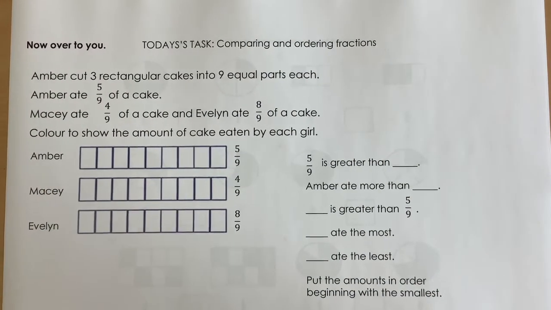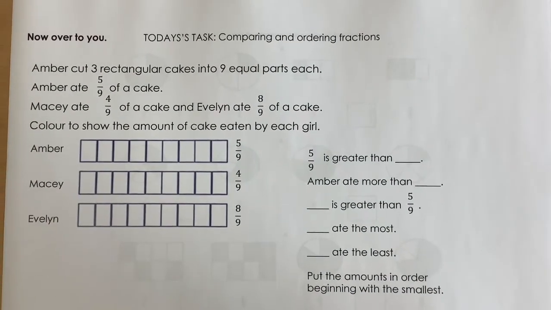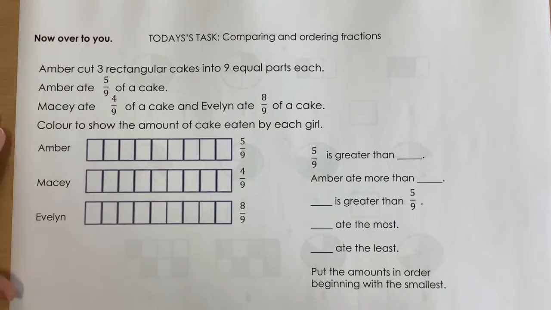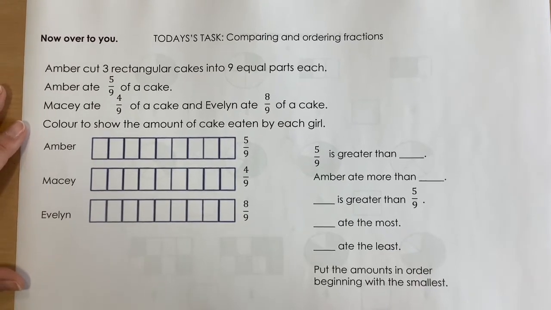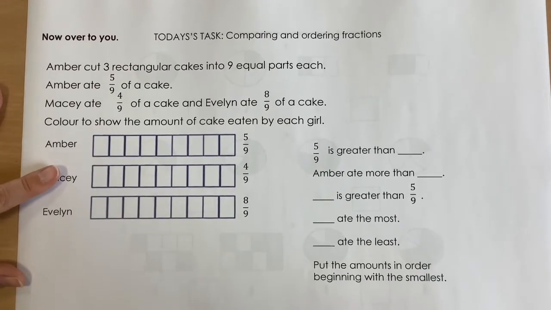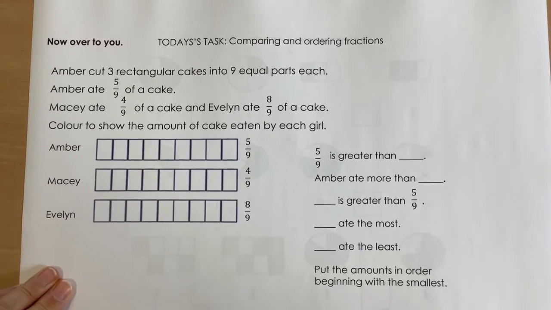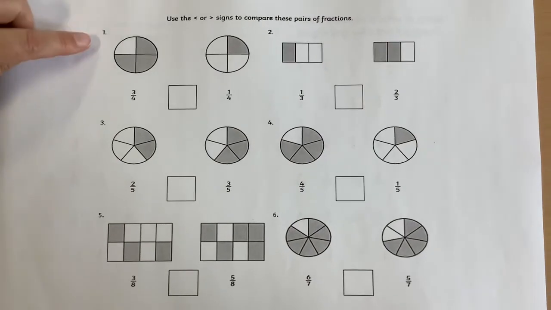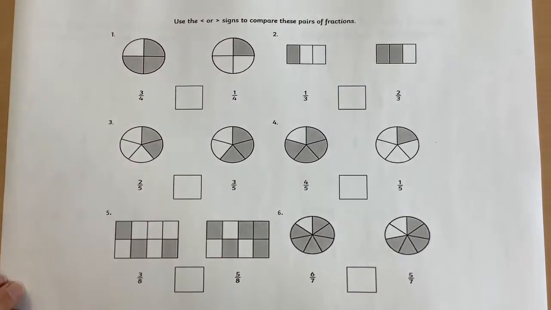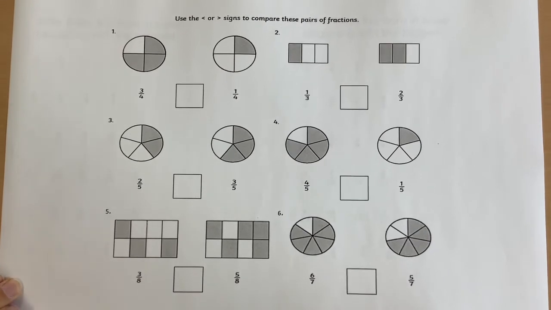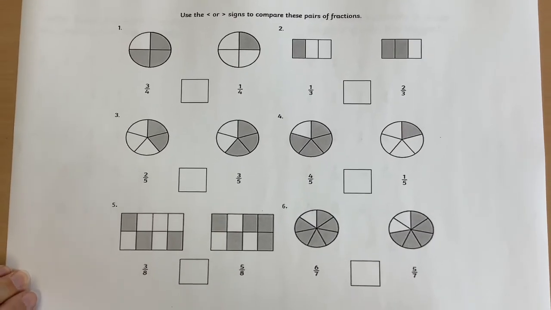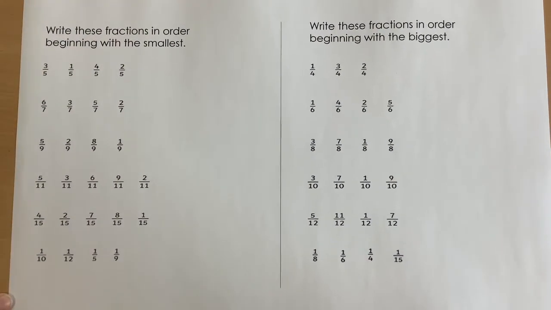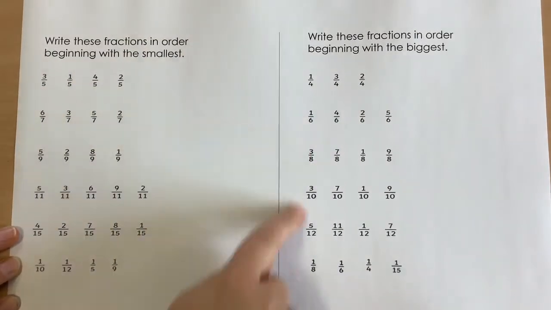So today's task, comparing and ordering fractions. We start off with a bit of a word problem. 3 cakes, asking who's eating the most, who's eating the least, and which is bigger, which is smaller. And then I'd like you to put them in order, beginning with the smallest. And then we've got some shapes and fractions for you to compare using the greater than or less than symbols. And then some fractions for you to order, beginning with the smallest on this side, the biggest on this side.